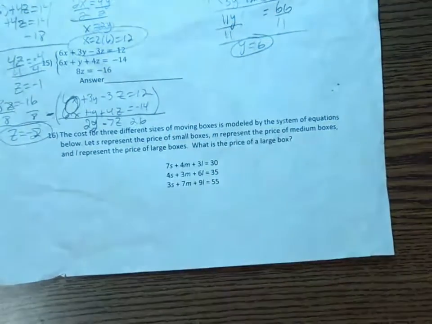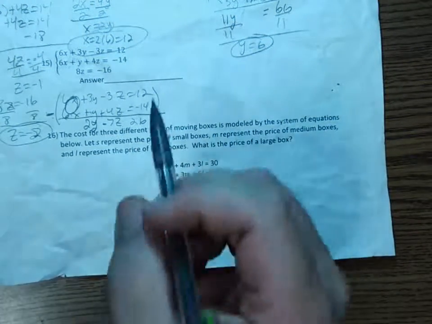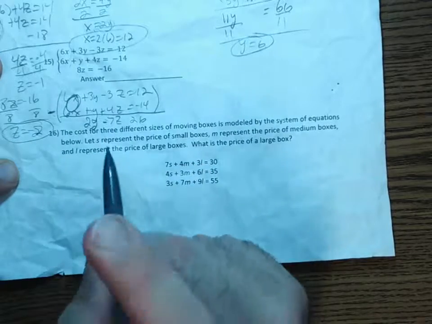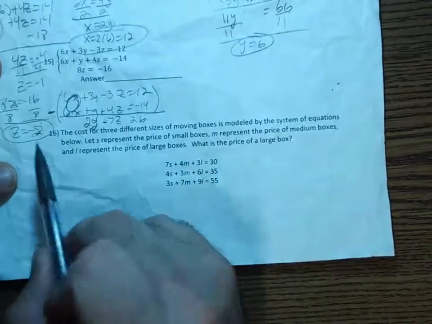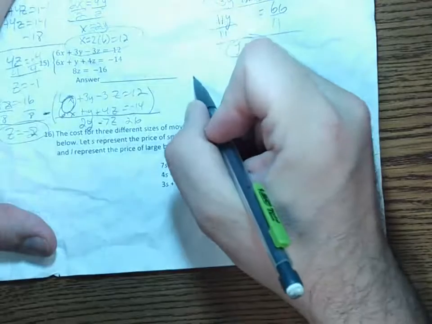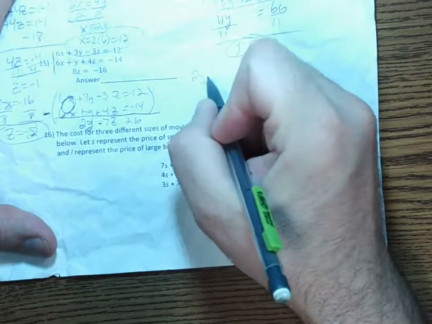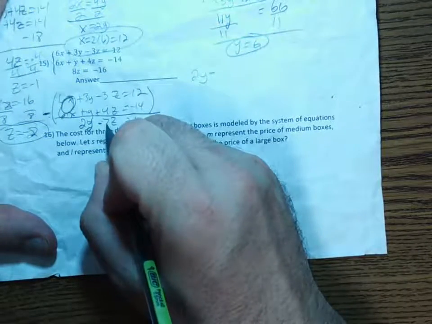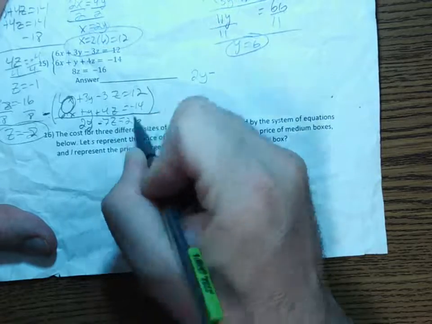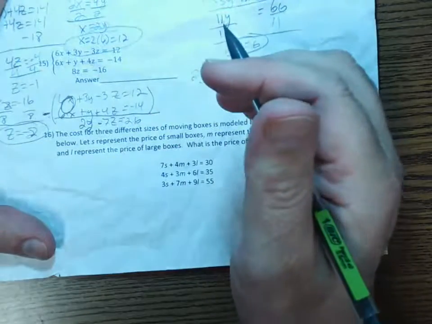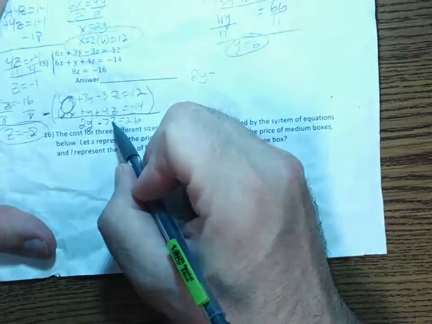And right now you're probably going, why did you do that? You still have two variables. Yes, but one of them is z, and I know z is negative 2. So my next thing I'm going to do is take 2y minus 7z equals 26, and replace the z with negative 2.